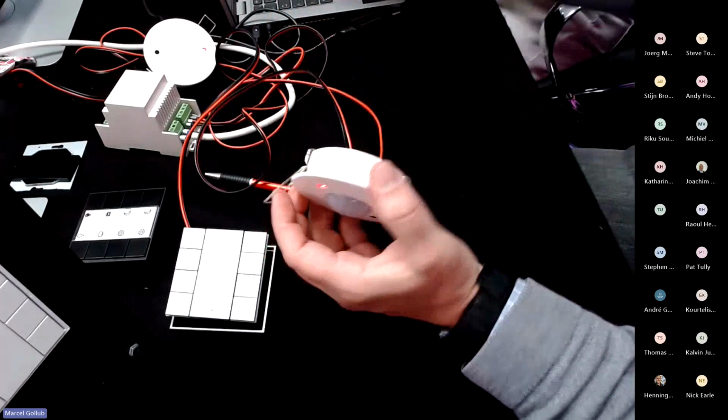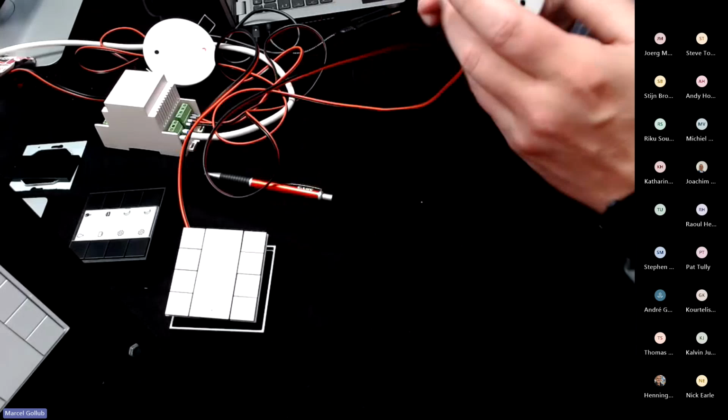And then as a next step, let's have a look at how this is implemented or can be controlled via Sympholight.